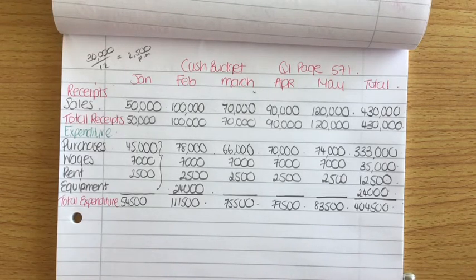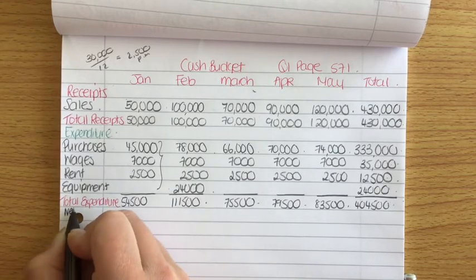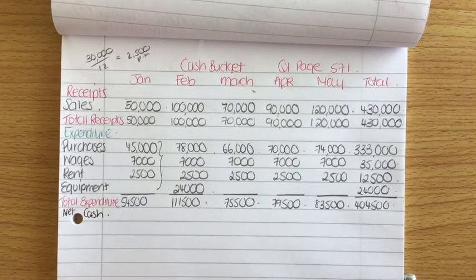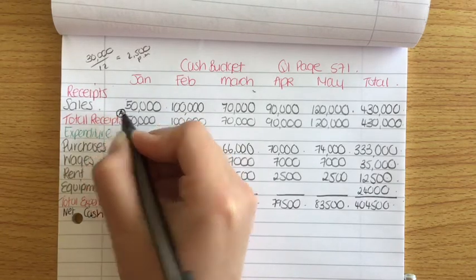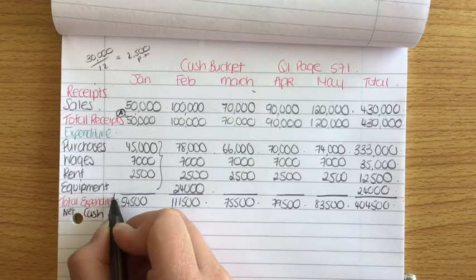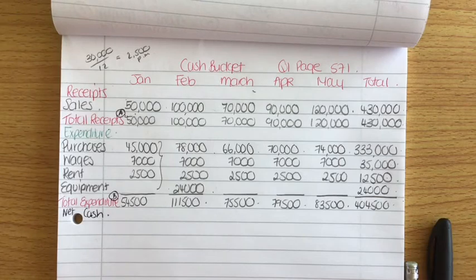The next part is where I need to calculate net cash. Okay, so net cash. So my net cash is my total receipts minus my total payments. Okay, so if you want, I'll mark it A is my total receipts, so this figure here, and my total payments or my expenditure is here. Okay, so my total receipts minus my expenditure. So money in minus my money out. So how much do I have left over? Well, let's have a look.